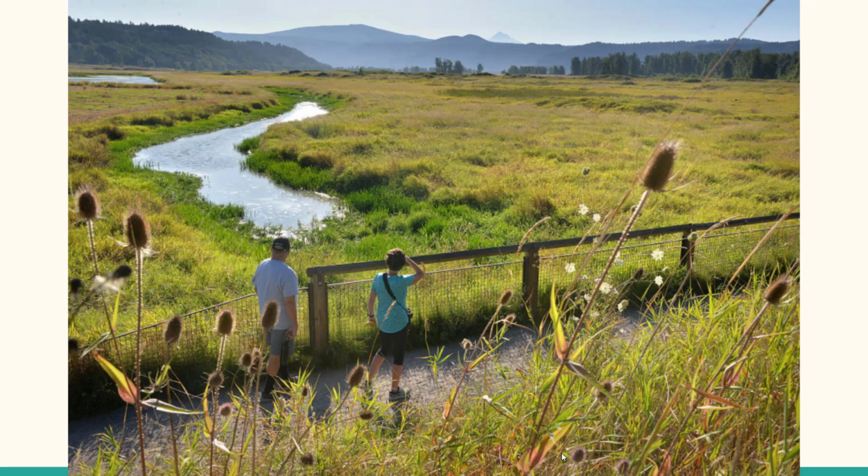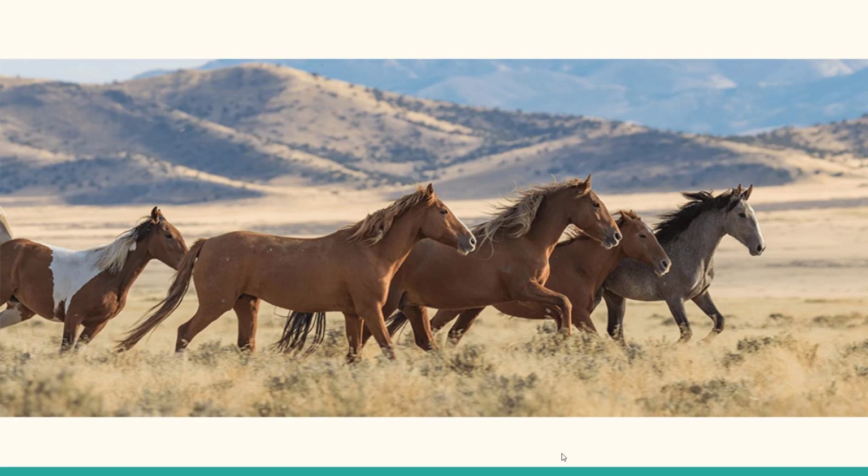And then rangelands also provide habitat for wildlife species that can be enjoyed by the public as well. So this is actually a wildlife preserve in Idaho. And it serves as a home to some of the species that are not necessarily considered domestic, but aren't necessarily considered wild. An example of that would be the wild horses. And we're going to talk quite a bit about wild horses because we actually have a pretty big issue with them here in northeastern California and Nevada.